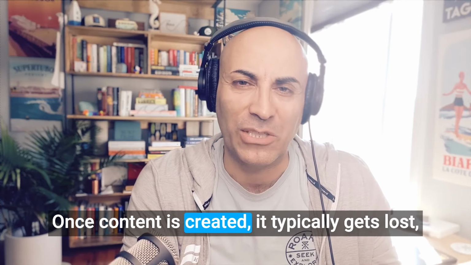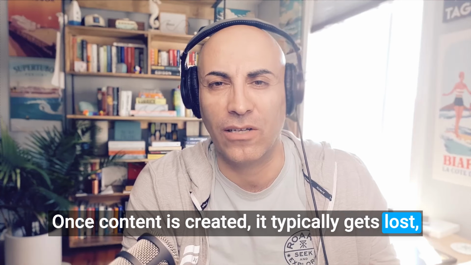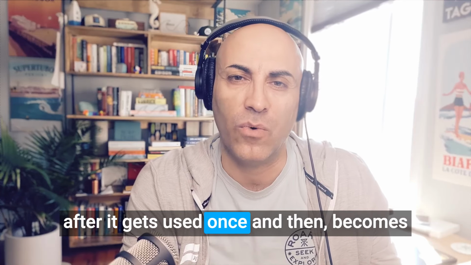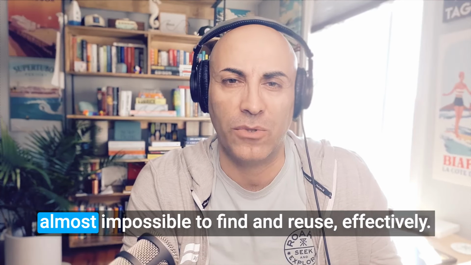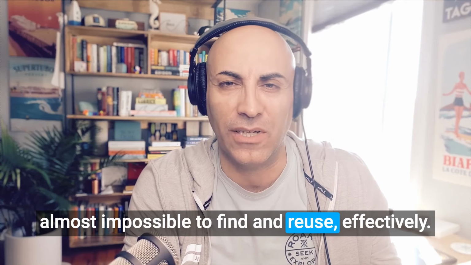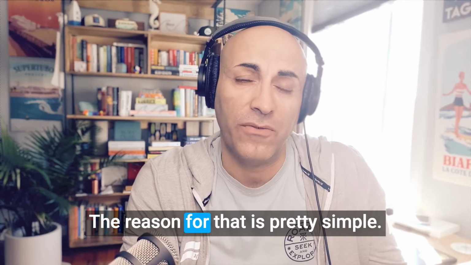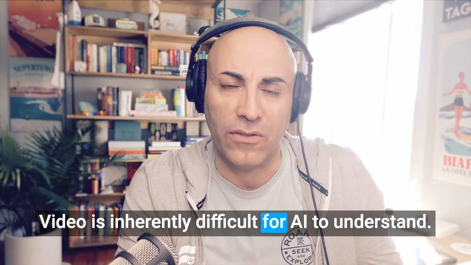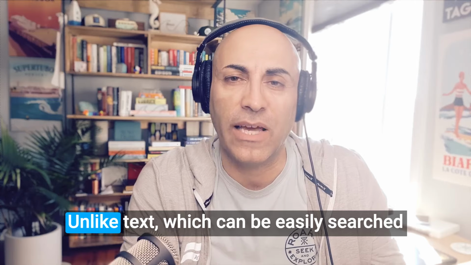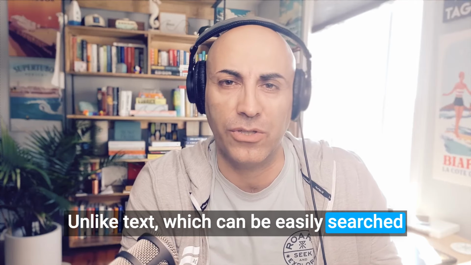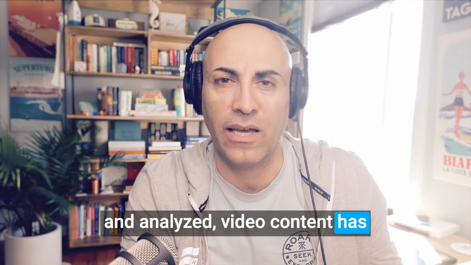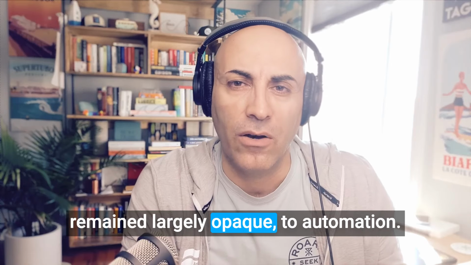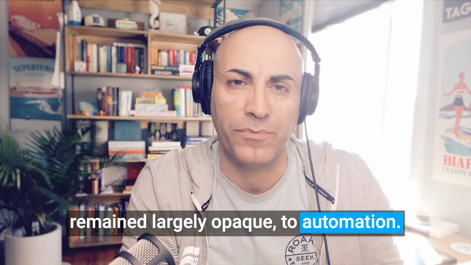Once content is created, it typically gets lost after it gets used once and then becomes almost impossible to find and reuse effectively. The reason for that is pretty simple. Video is inherently difficult for AI to understand. Unlike text, which can be easily searched and analyzed, video content has remained largely opaque to automation.